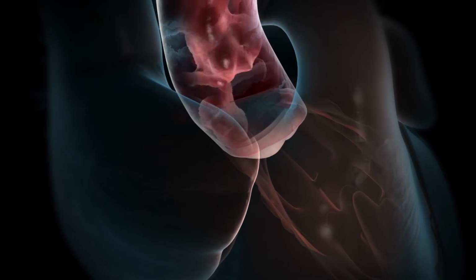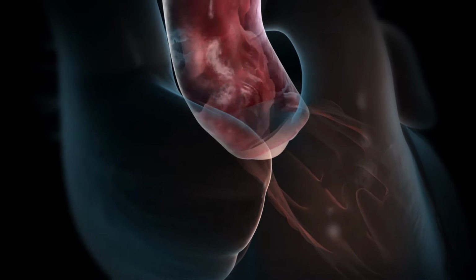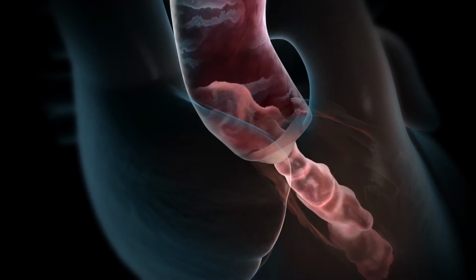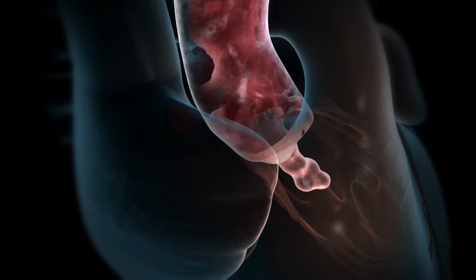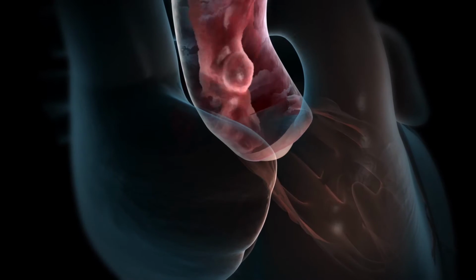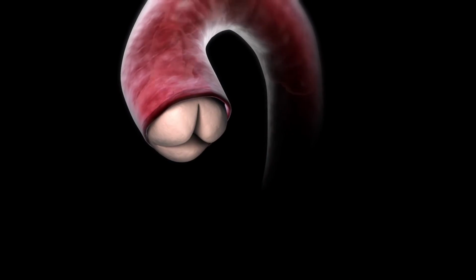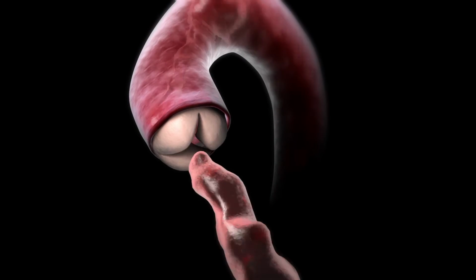The aortic valve is located between the left ventricle and the aorta. When the heart contracts, the aortic valve opens and blood is pumped into the aorta. When the heart relaxes, it closes to prevent blood from leaking back into the left ventricle. A normal aortic valve has 3 smooth cusps that open widely and close tightly.